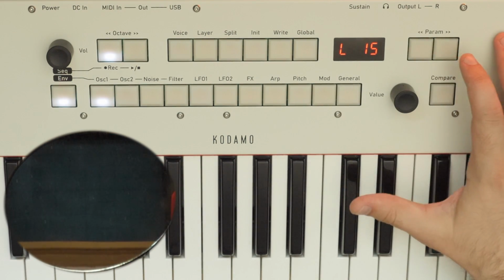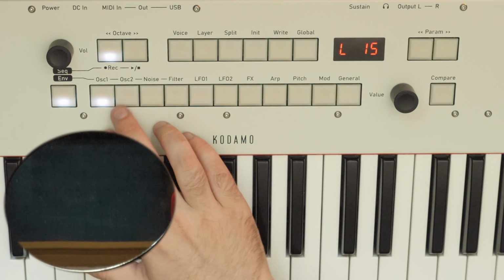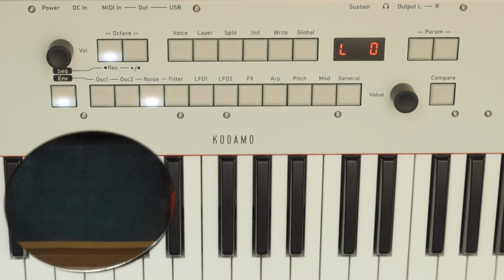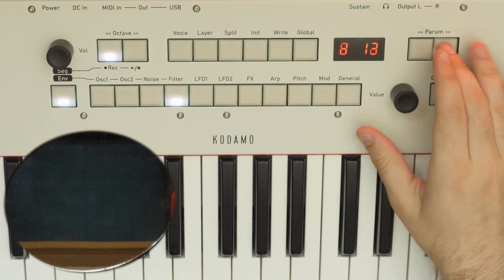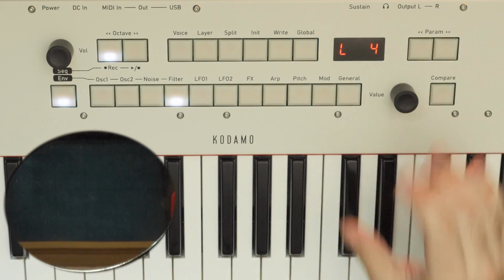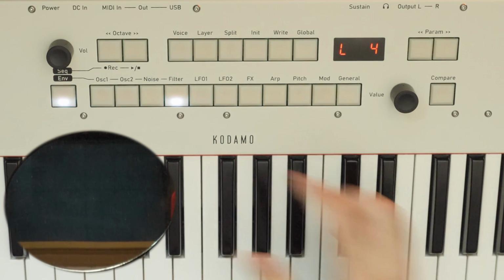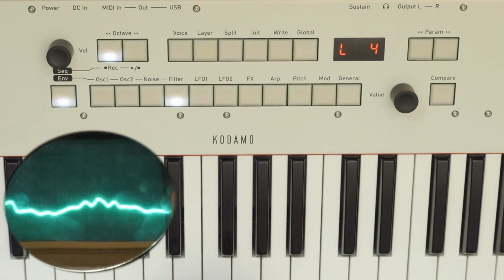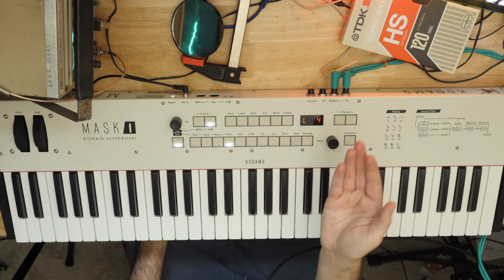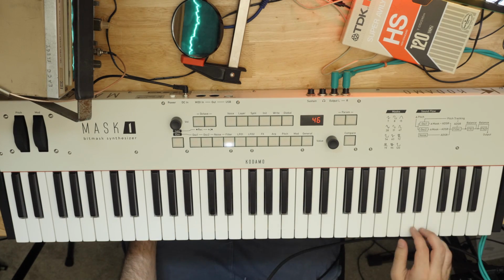But each of those has a level. For the oscillators, that L is a mix, and the noise as well. For the filter, it's the amount that it's going to increase our filter cutoff by. This shift function also lets us get to our sequencer, which will play in the background, and I can play over it.